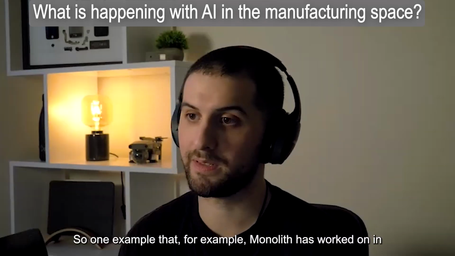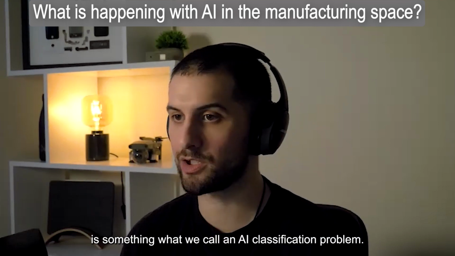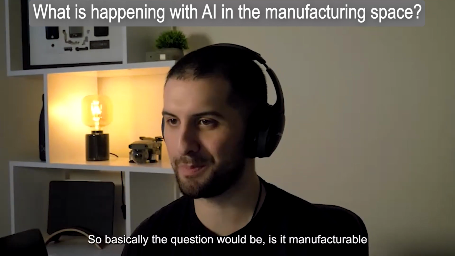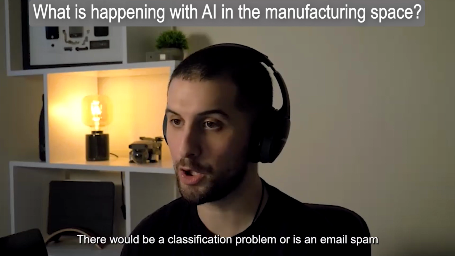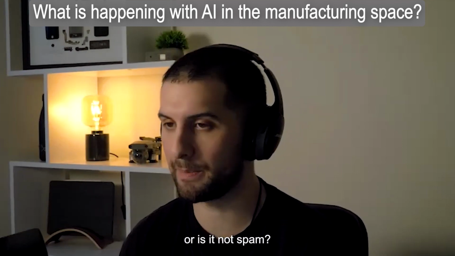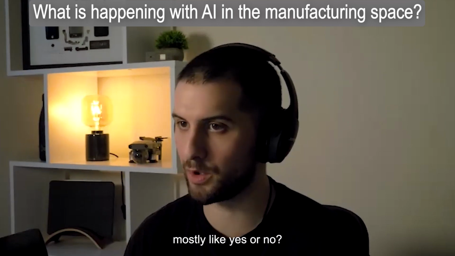So one example that Monolith has worked on in the past is what we call in AI a classification problem. So basically the question would be, is it manufacturable or is it not manufacturable? That would be a classification problem. Or is an email spam or is it not spam? Because you basically classify it into two categories mostly, like yes or no, or is it spam or is it not spam?